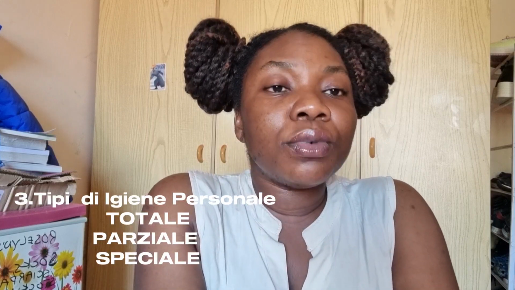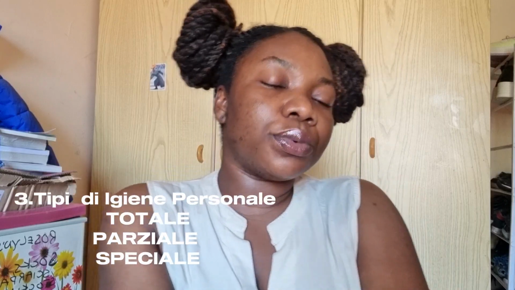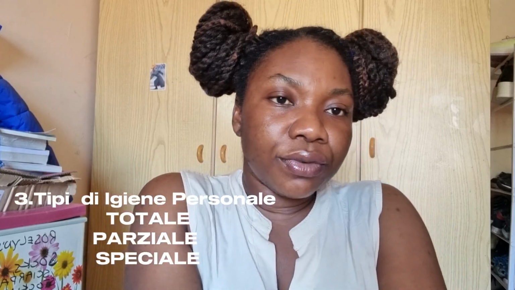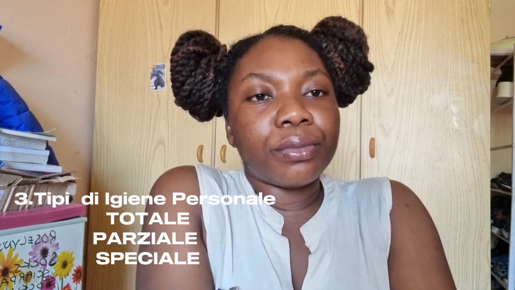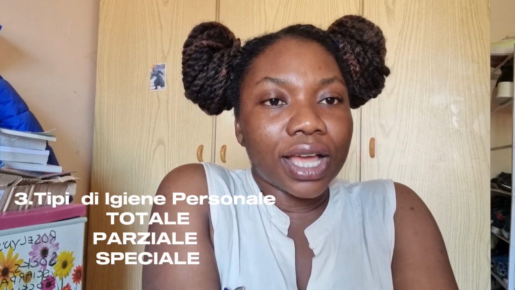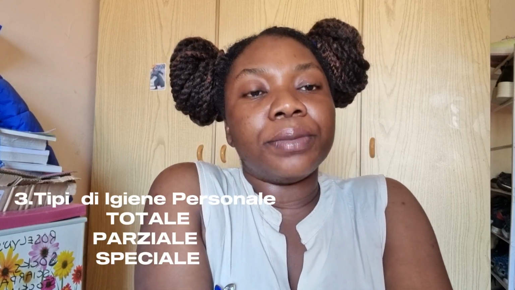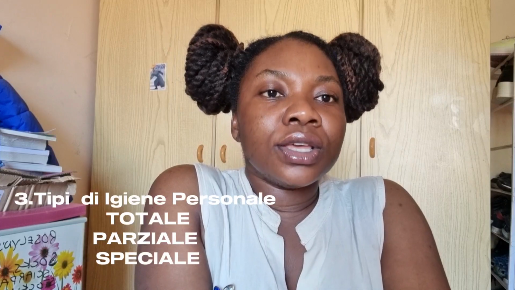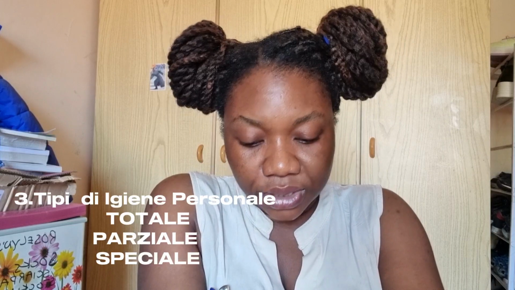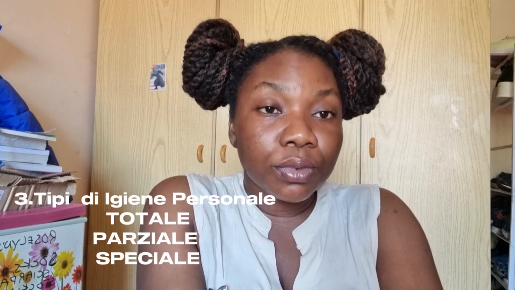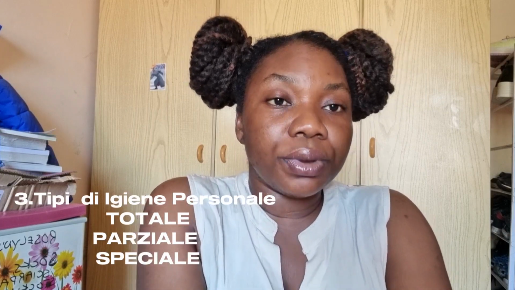To ensure a suitable environment: if you are an OSS, we don't only perform hygienic procedures on the person and just leave. If you enter a room or go to a guest, you make sure the environment is clean, you put things in order, you make sure the environment is serene, cool, and the temperature is good for the person. So you must consider the environment and make sure it is suitable for the person. And also to ensure safety for the patient and you, the operator.